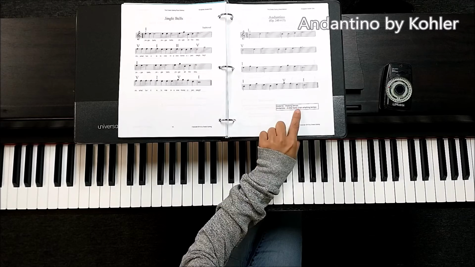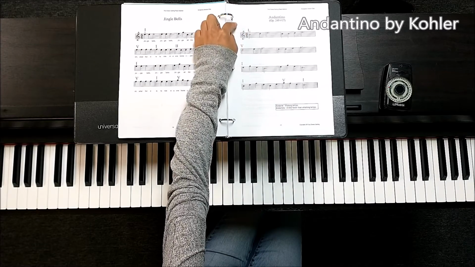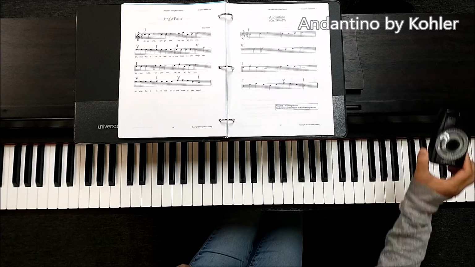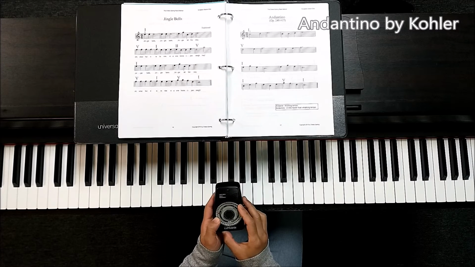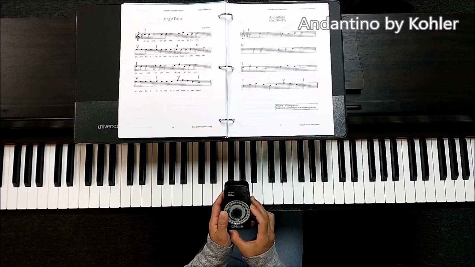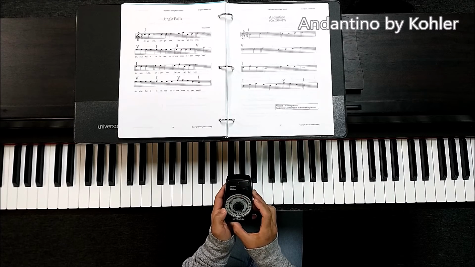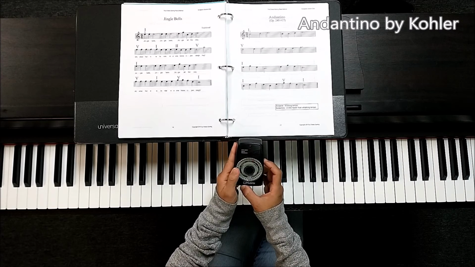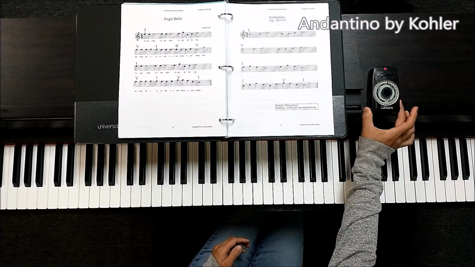If a composer wants a certain tempo, he's going to put up a number here, a metronome marking. But Andante is not a defined tempo. It's up to the player's mood for the day. I would put Andantino at maybe 100, or even slower is fine, like 96. That's how I feel today.